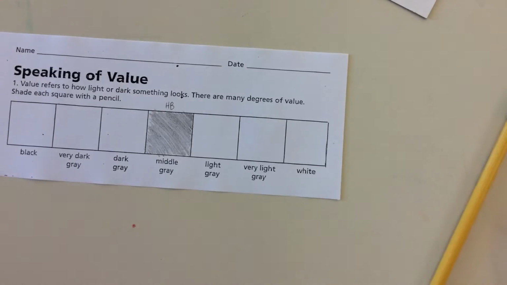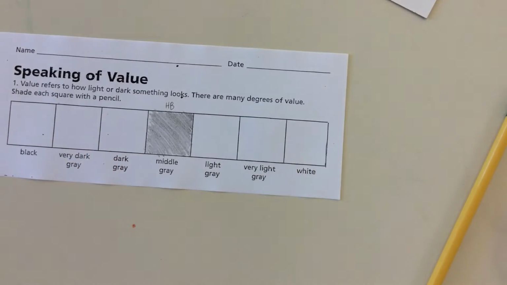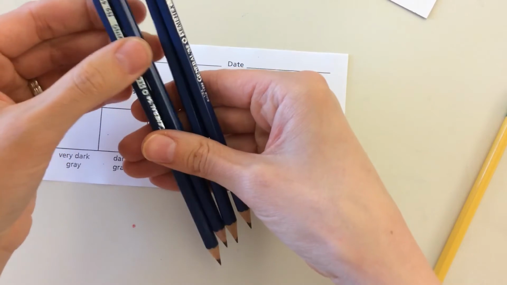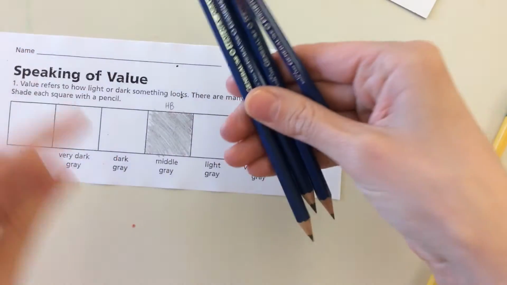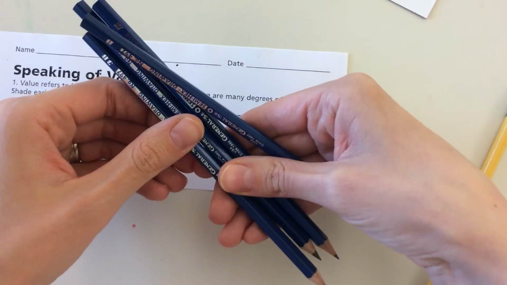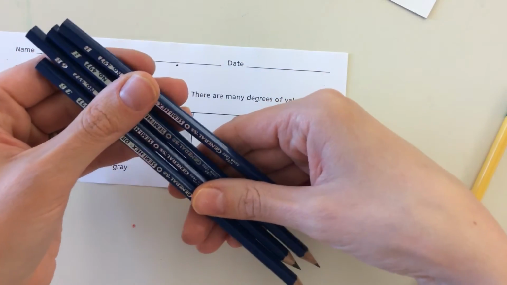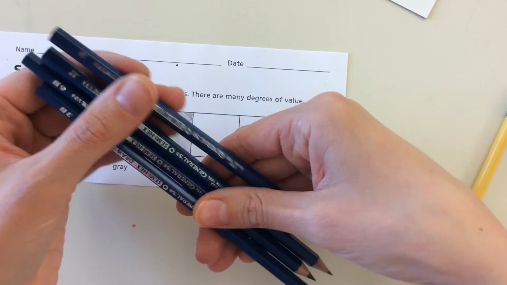All right, now we're going to work our way into the darks. With the different pencils, the codes on them tell you how soft or hard the graphite is. An HB is a combination of an H graphite, which is a harder graphite, and a B graphite, which is softer. That's why it's kind of a middle of the road one.